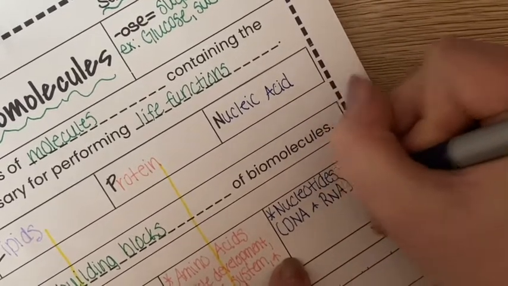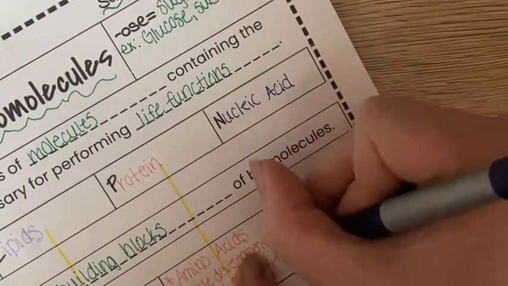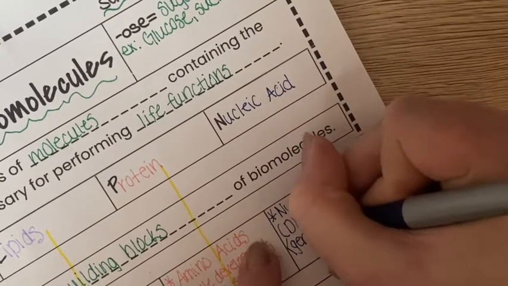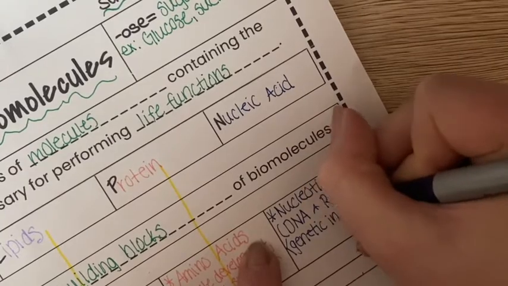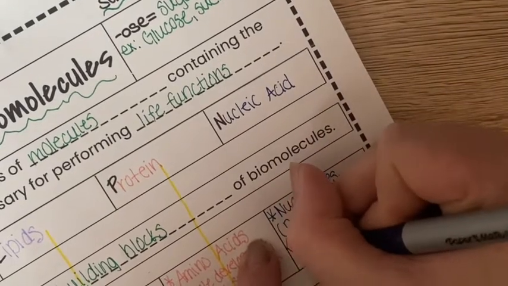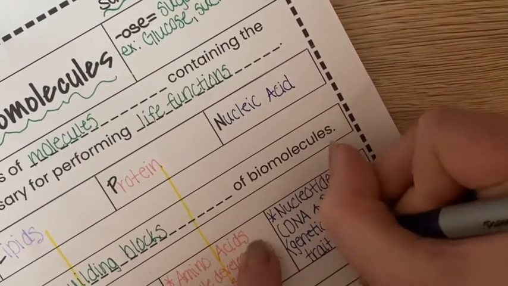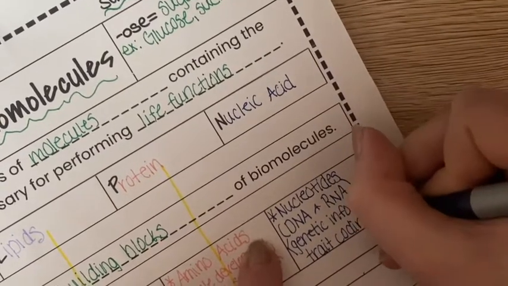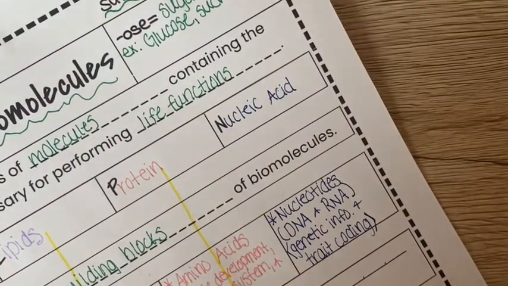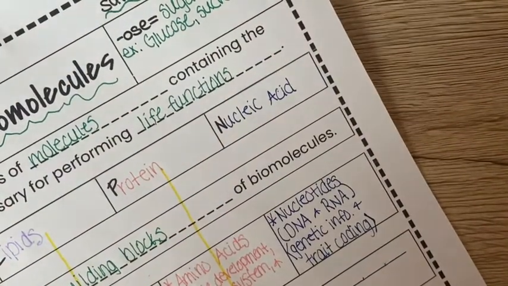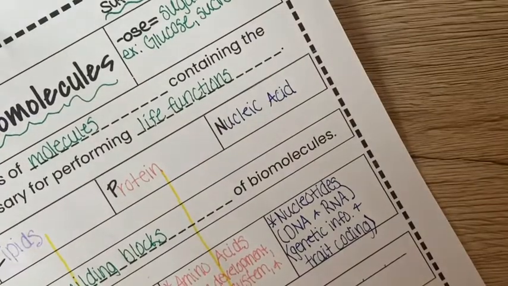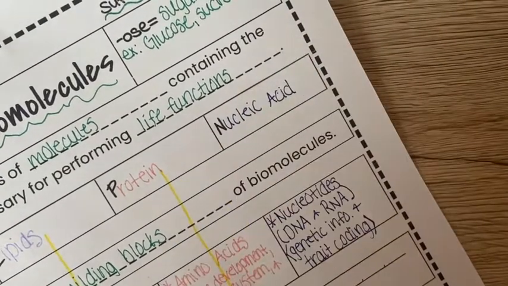And like we've heard before, DNA and RNA carry all genetic information and trait coding. So I have red hair, that is determined by my DNA and RNA. If you have brown hair, that's determined by your DNA and RNA. Every physical trait of a person is determined by DNA and RNA, therefore by your nucleic acid.